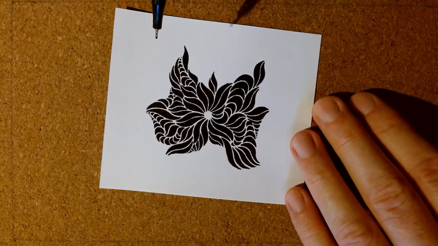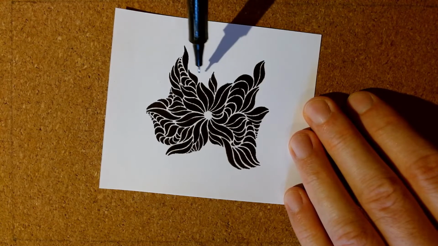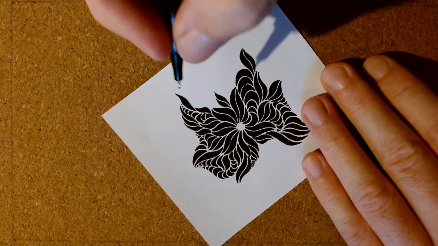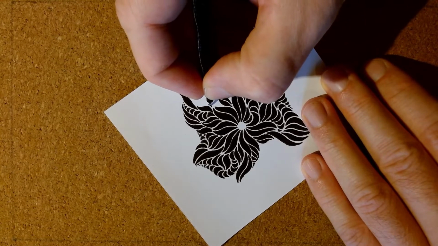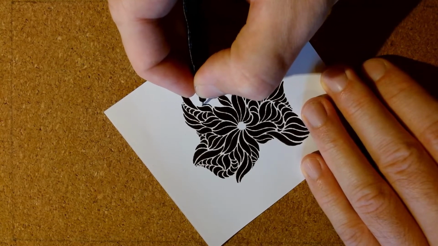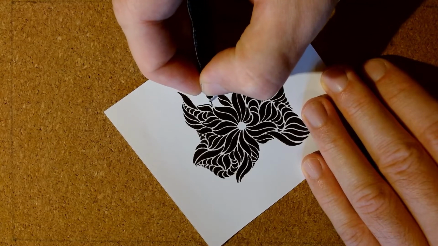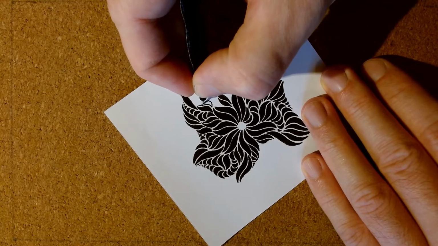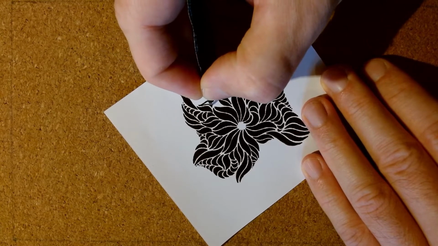Okay, yeah, a bit here, more here, we'll see. And it's funny that I actually wanted to create something flowery, but then got carried away. So it happens.